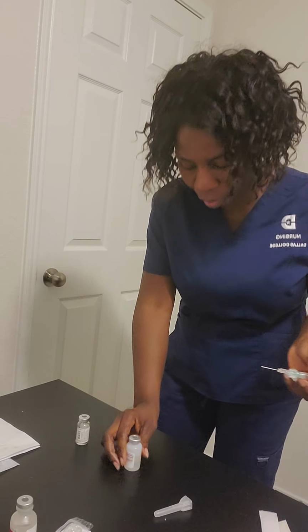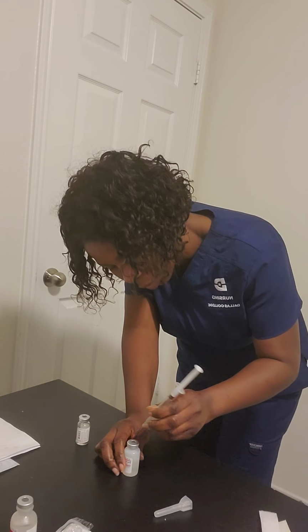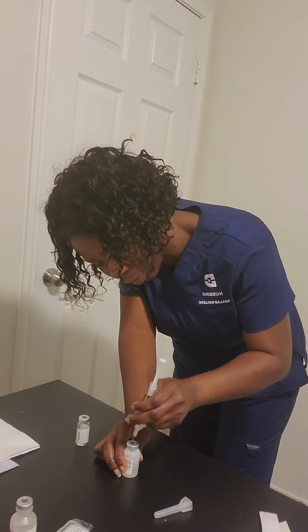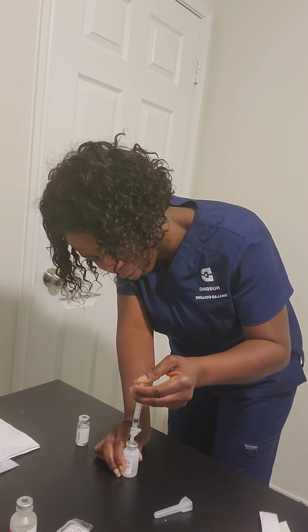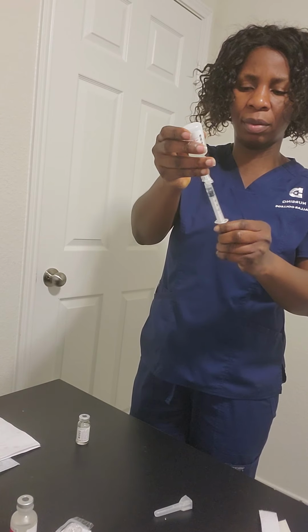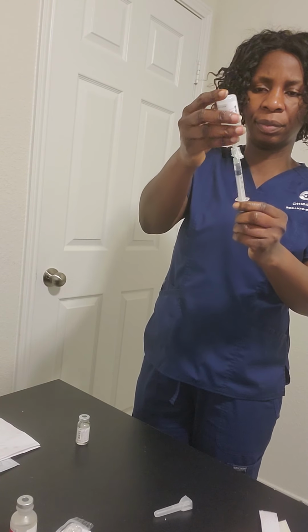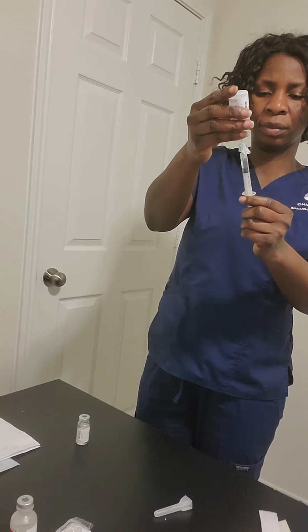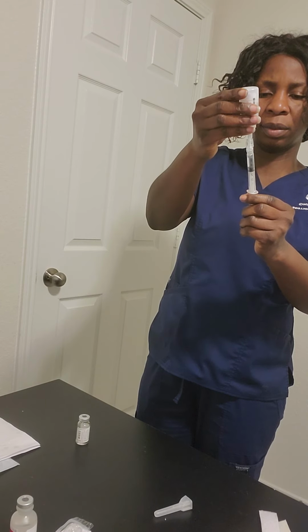This air I'm going to drop into the sterile water, and immediately I'm going to draw 2.5 ml of sterile water.